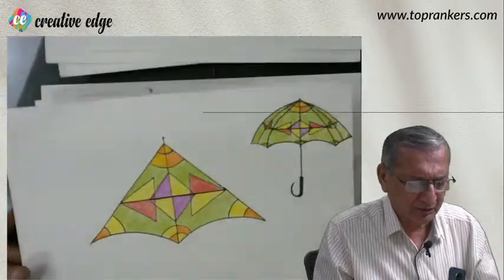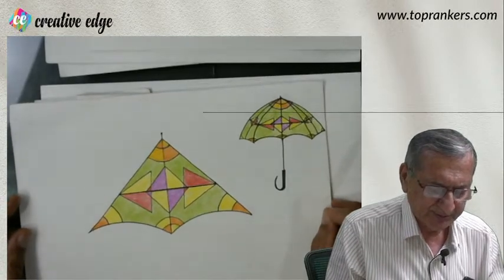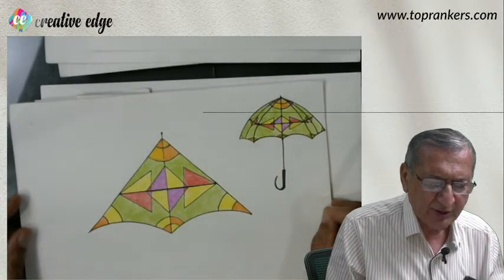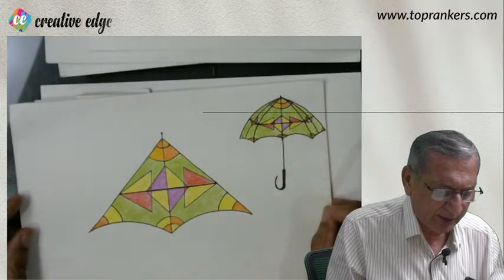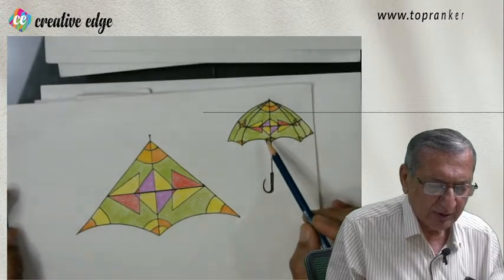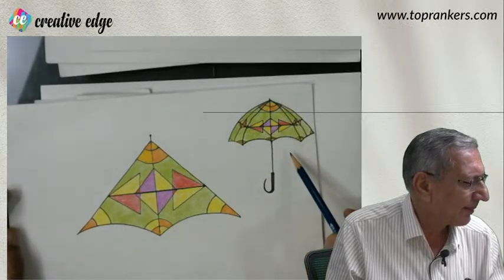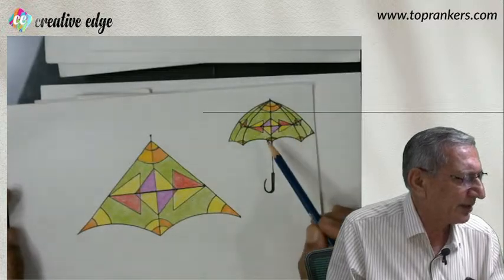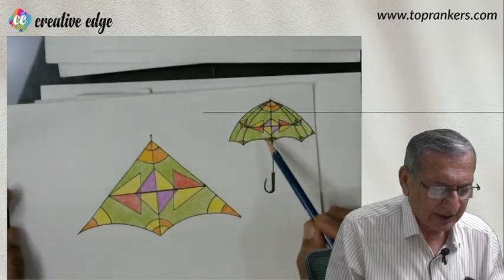I have chosen this question as a question that I would like to describe to you. Using only geometrical shapes or primary geometrical shapes, design an umbrella, or give a design of an umbrella. Color it as per your choice.